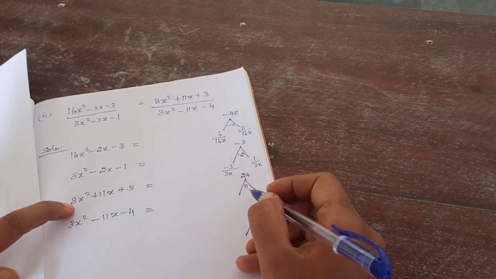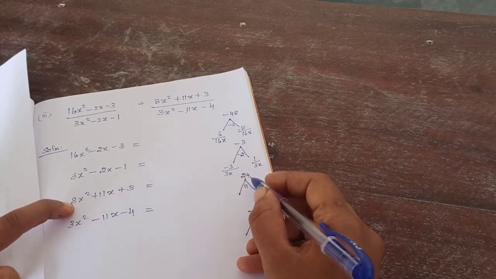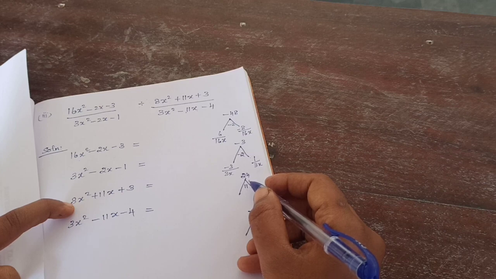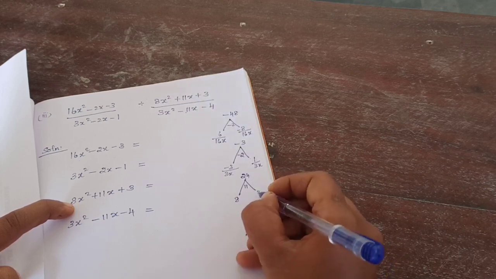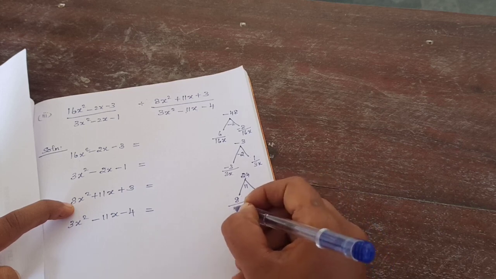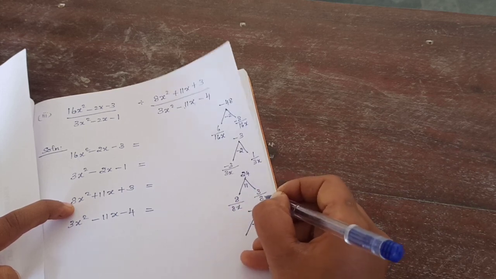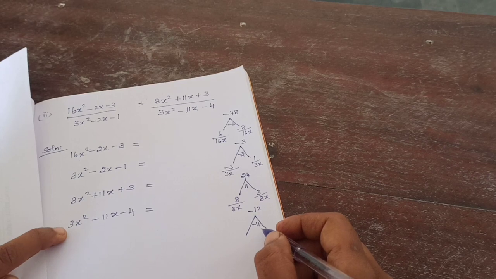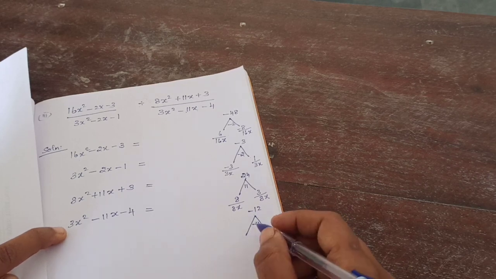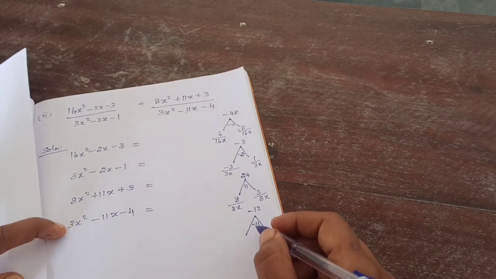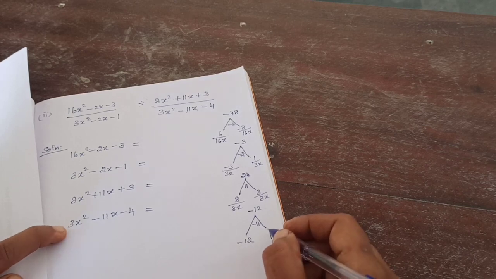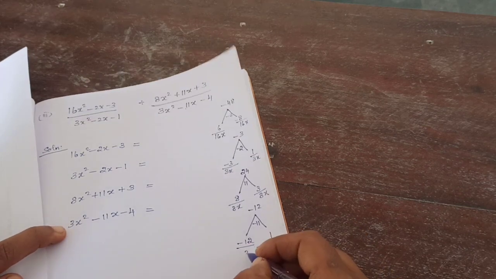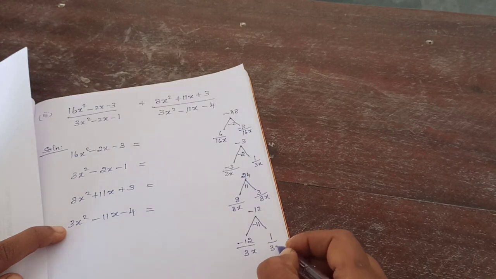Then here for this 24. When we multiply we need to get 24. And when we add we need to get 11. 8 3s are 24, correct. 1 are divided by 8x. Here also 8x. And here at last minus 12 and minus 11. So minus 12 and 1. Is it correct? Yes. So divided by 3x and here also divided by 3x.